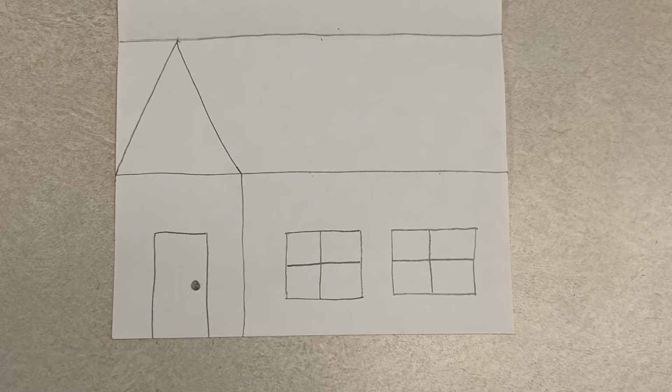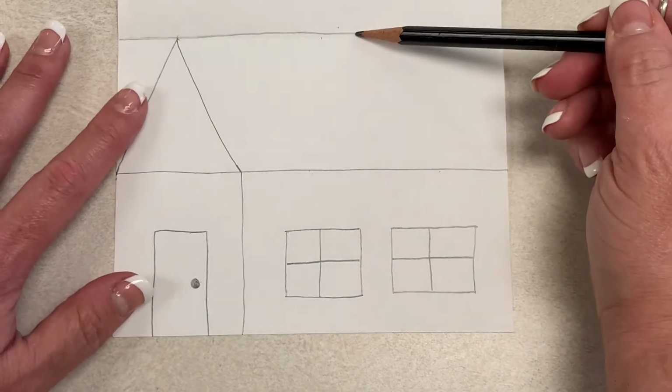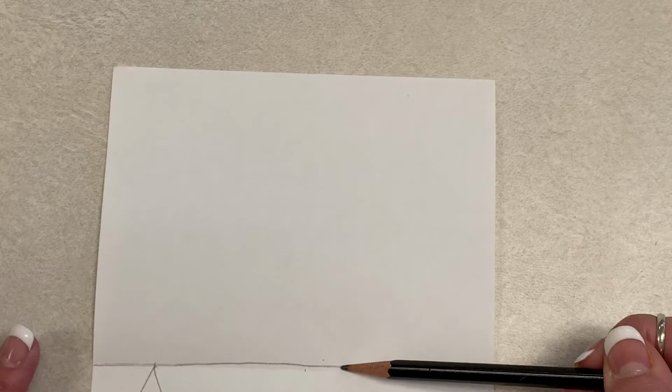We have two more things we're going to add, then we're done. Because of course you have to have a chimney for Santa Claus to come visit you. So we're going to start at this line. Remember, again, we're not drawing anything on the top.